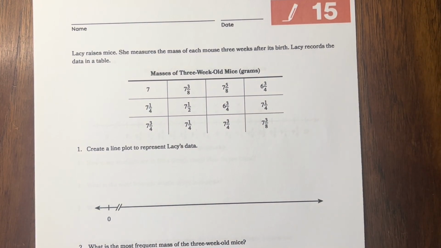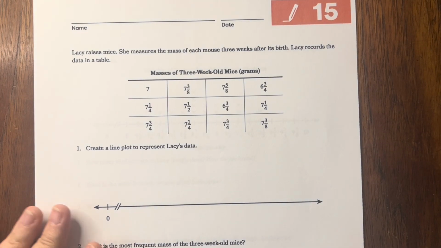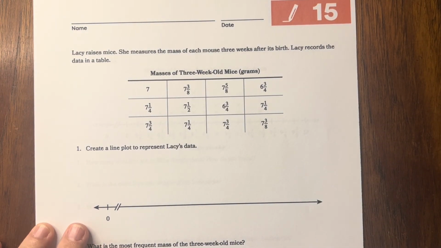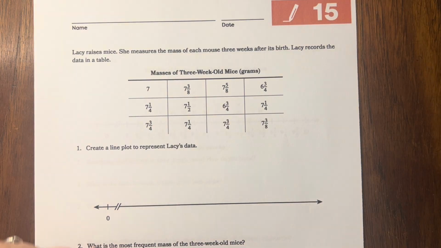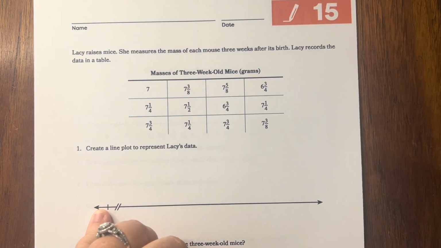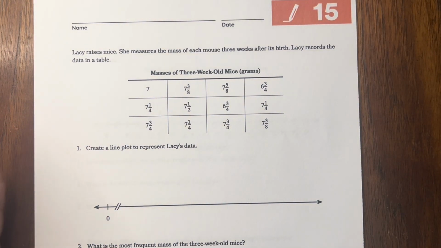Okay, fifth grade. Today we're going to combine two lessons. We're going to look at lesson 15, which is on page 101. And then we're going to do lesson 16, which is on page, I don't know, the next page. No, page 107. Okay, so let's take a look. Today we're going to look at line plots.